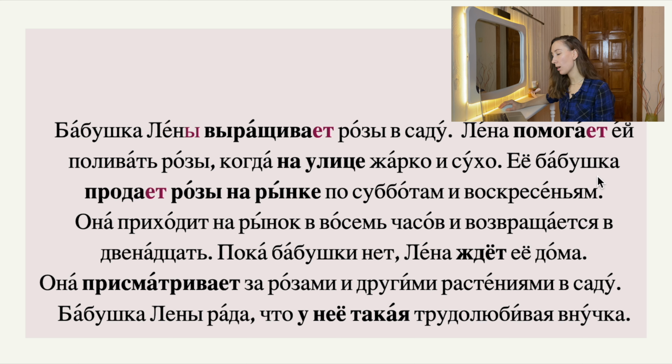Ее бабушка продает розы на рынке по субботам и воскресеньям.